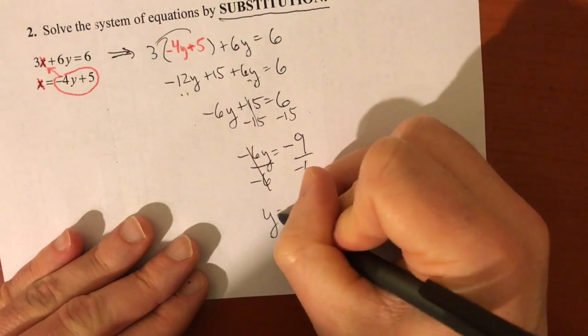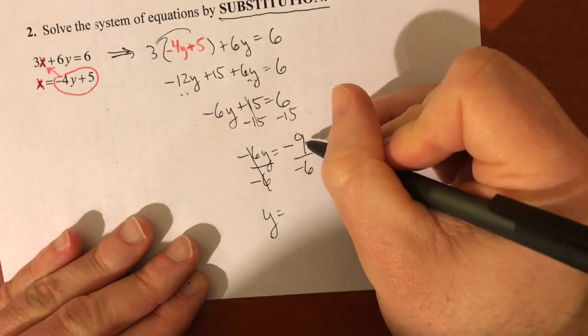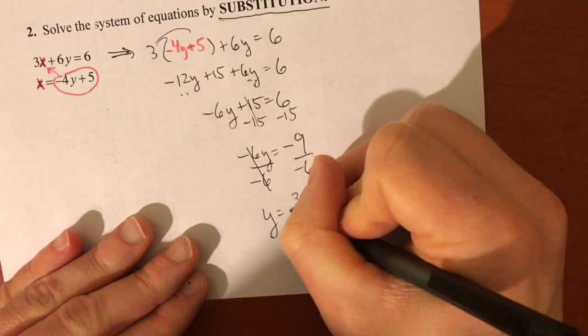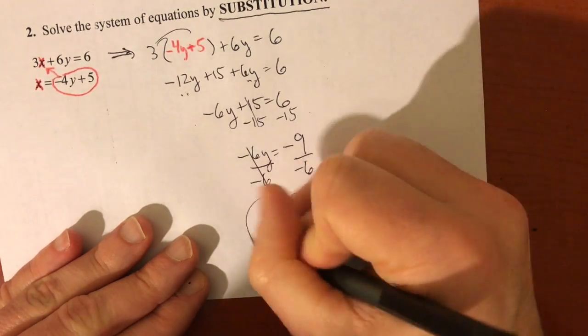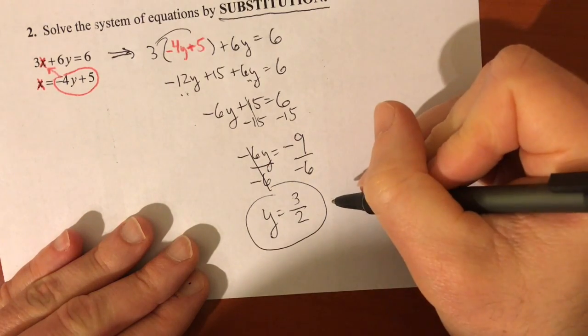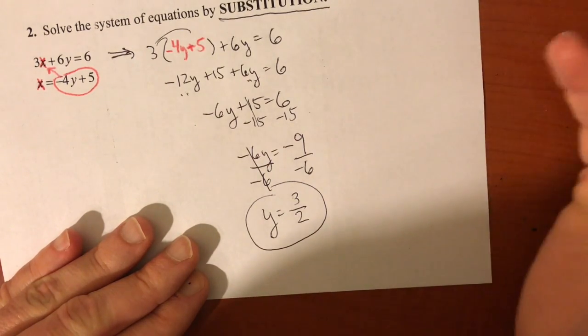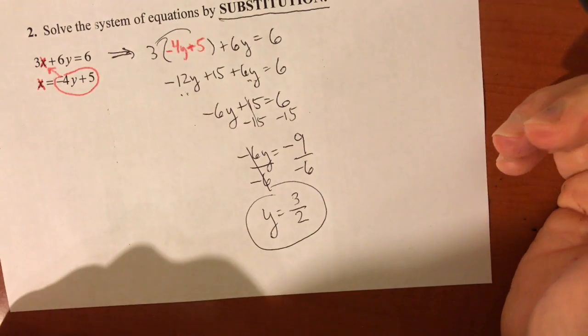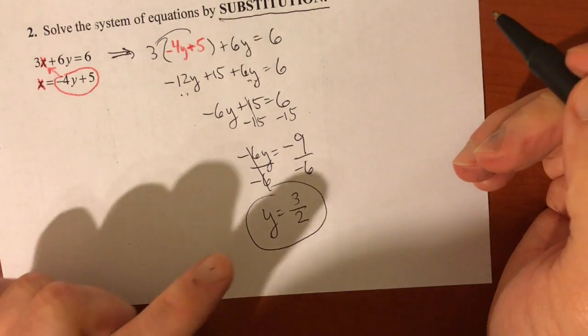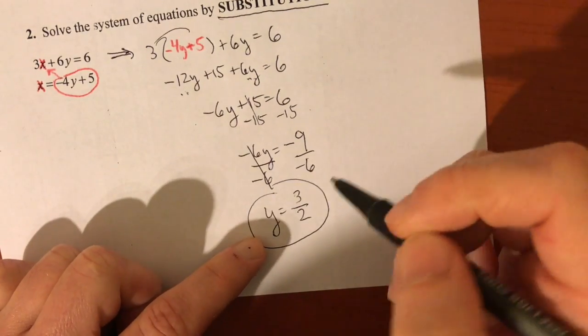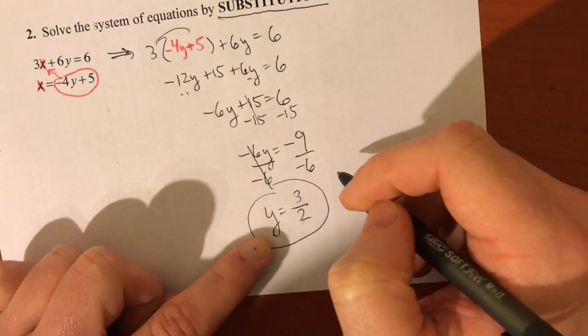So y equals negative divided by negative is positive. 9/6 reduces to 3 halves. And you could use a decimal for that, because that would be 1.5 exactly. You wouldn't have to round. So if you'd rather use 1.5, be my guest. But you still need to find the other variable value. So I've got y, now I need x.